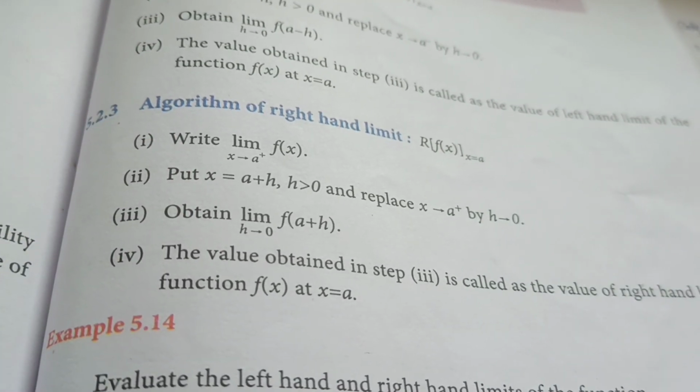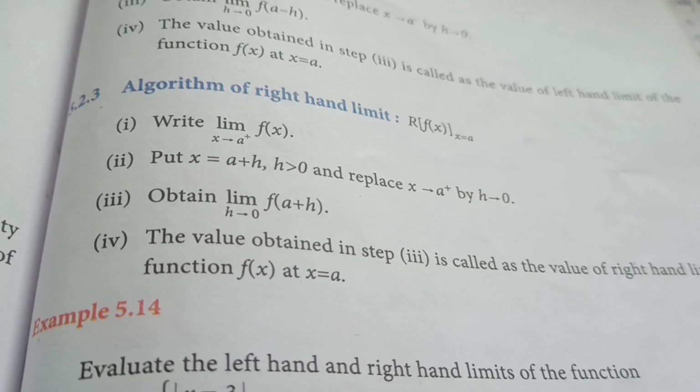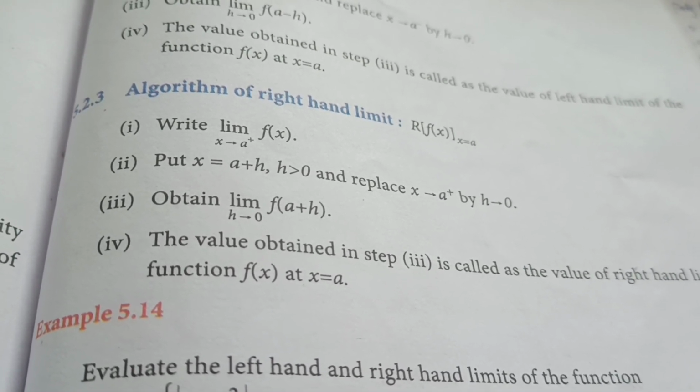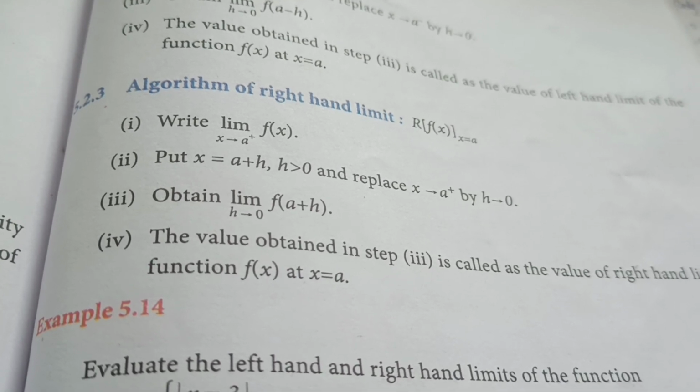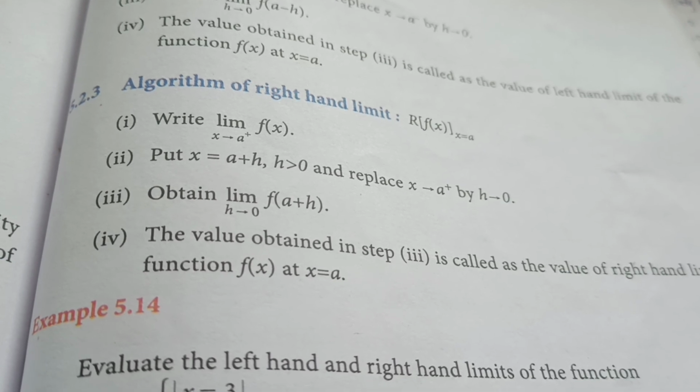So today your work is the last exercise. I have given Exercise 5.1, problems 6 and 7 as homework. Please try to do that and complete that. Afterwards, you need to learn this definition, then the notation, then the existence of limit. This algorithm we will follow in the problems.